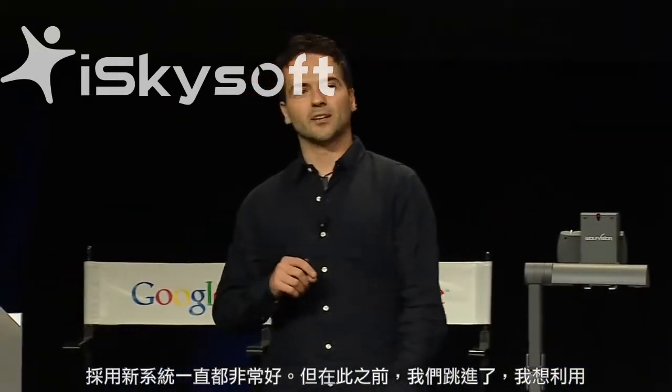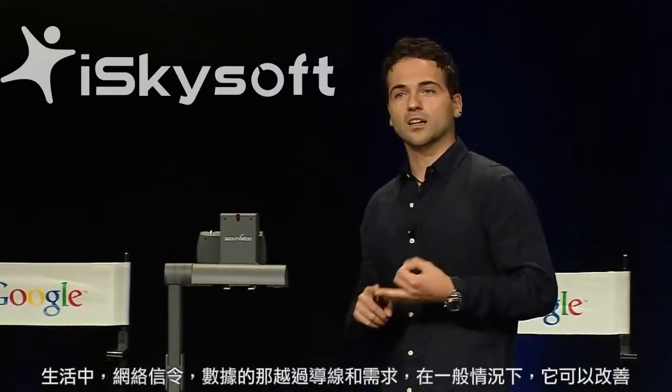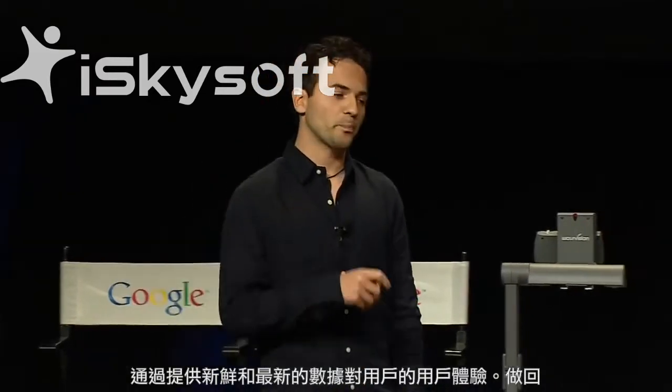But before I jump into that, I really want to take a moment to thank all of you that today use Google Cloud Messaging in your application, because it really helps the ecosystem by reducing the impact that your application has on battery life, network signaling, and the amount of data that goes over the wire, and in general, it improves the user experience by providing fresh and up-to-date data for your users.